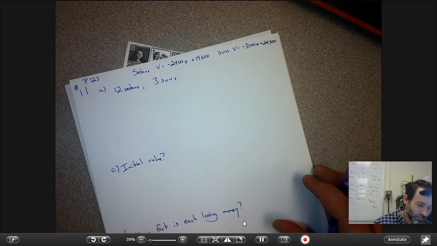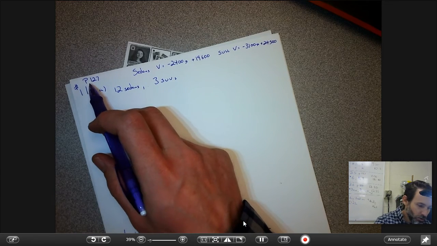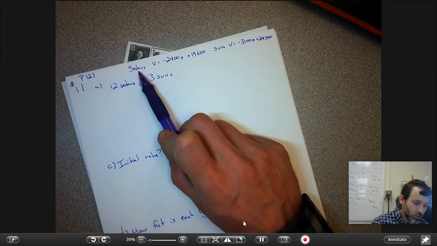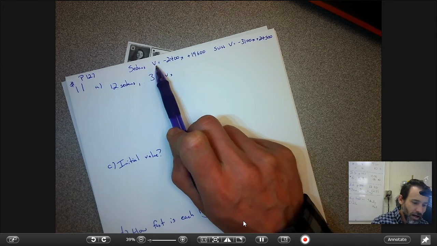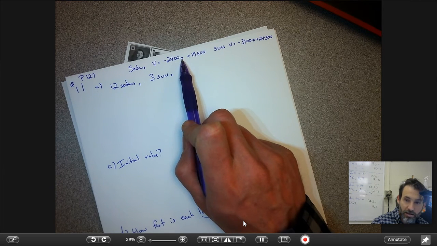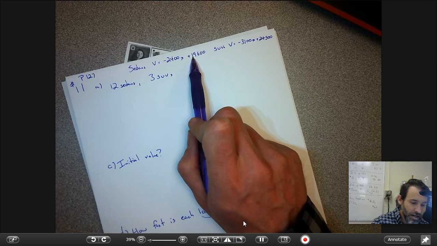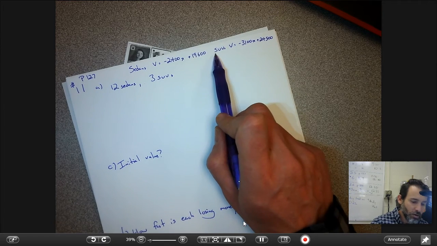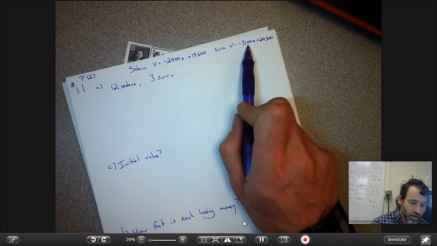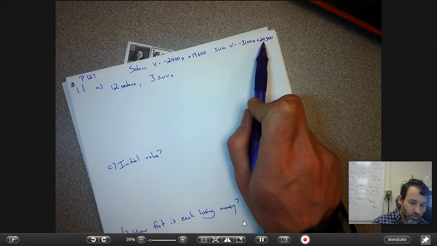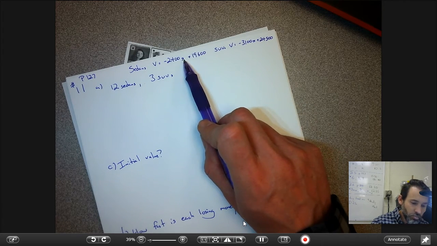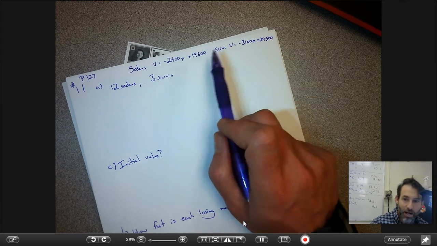All right, so in question 11 on page 127, this is an application question, and there's a company. They own 12 sedans whose value is given by the equation negative 2,400x plus 19,600, where x is the number of years, and they own 3 SUVs whose value is given by negative 3,100x plus 24,500. Every year that goes by, these cars and SUVs become less valuable.